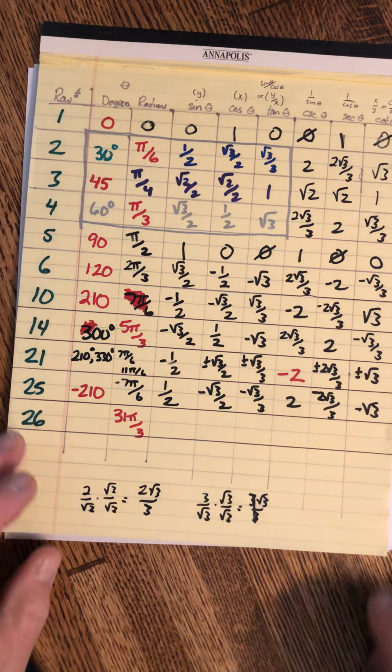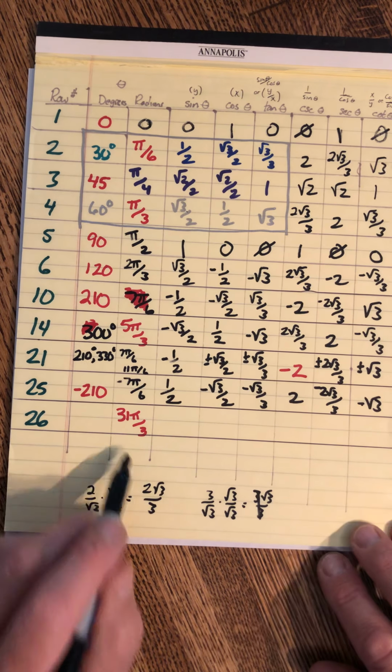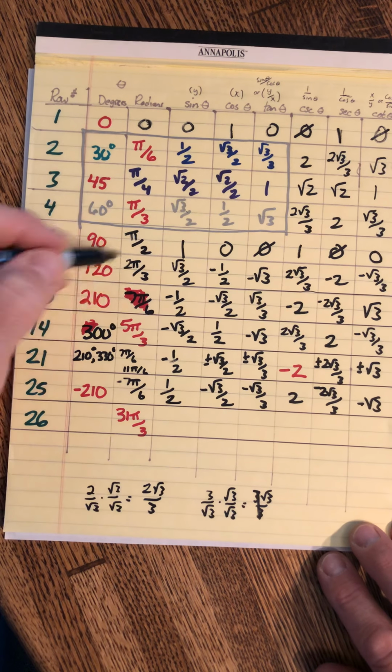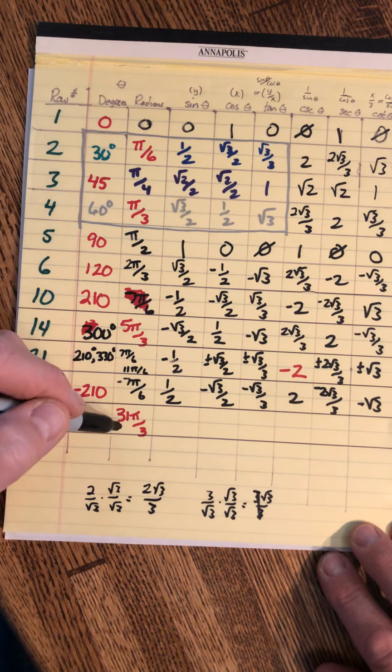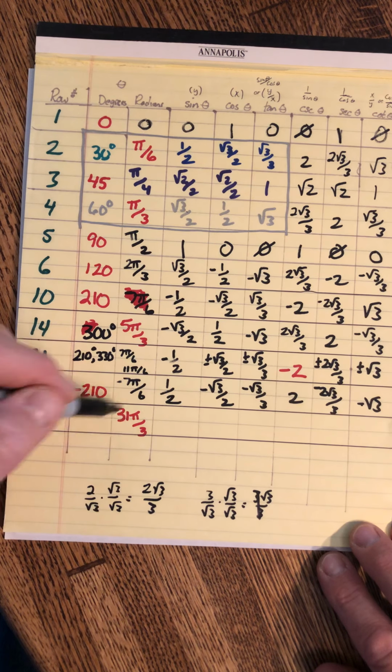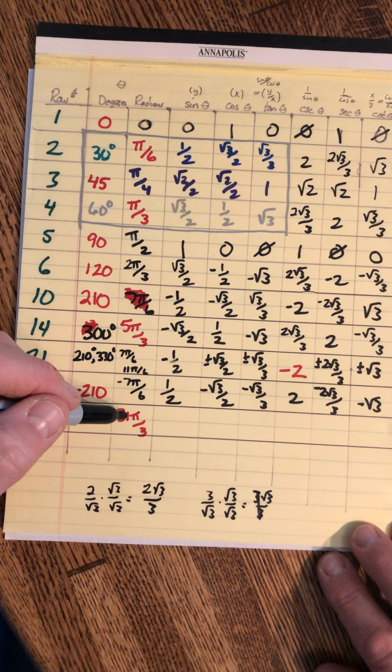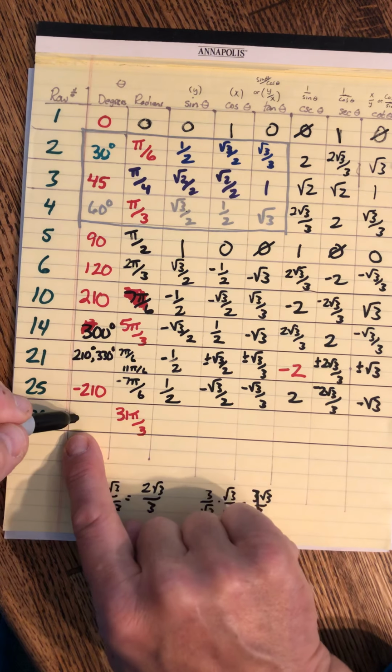All right, and this last example is number 26, 31 pi over 3. Oh my gosh, okay, well, typically we stay within 1 revolution of the unit circle, but in some cases, you can have angles that are much bigger than that. 31 pi over 3 is more than 1 revolution of the unit circle. First of all, how many degrees is that?